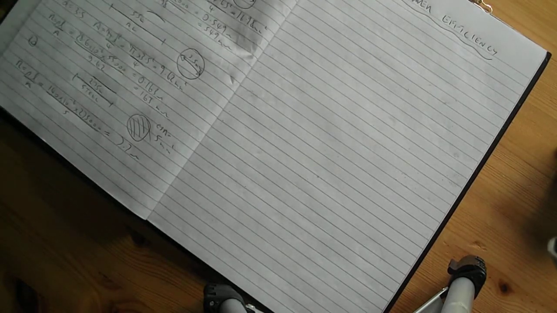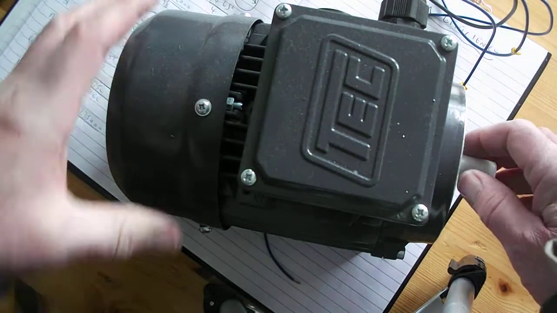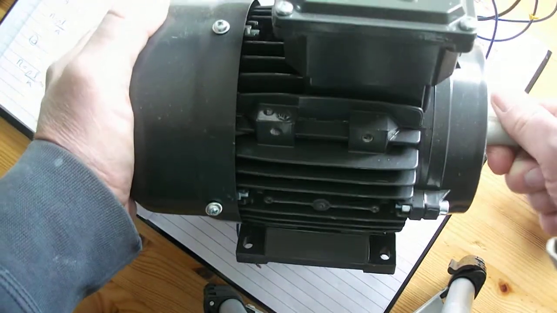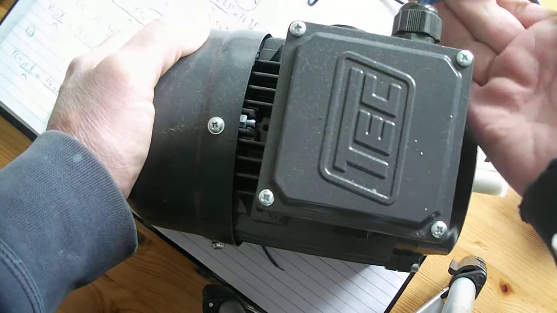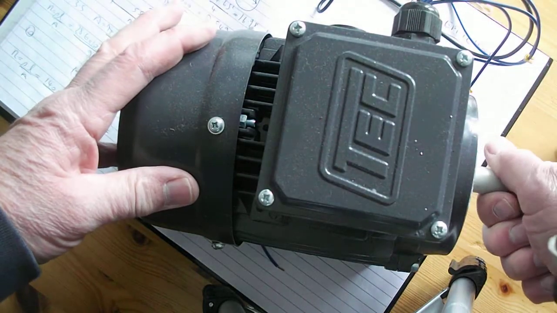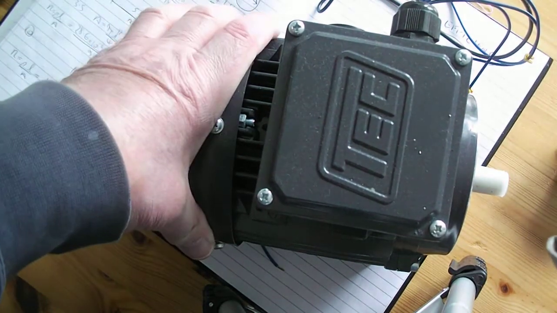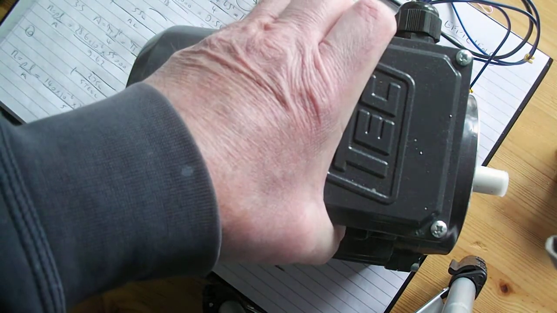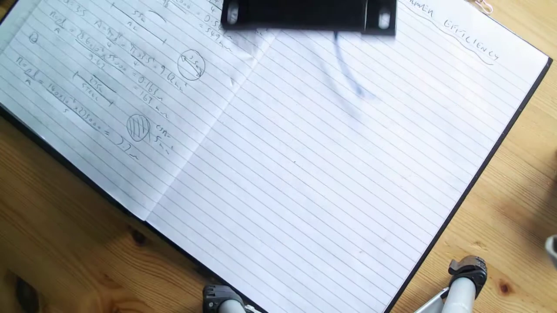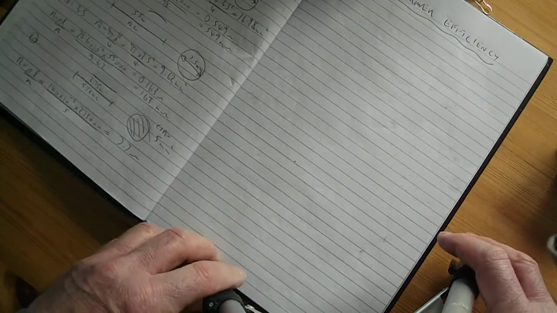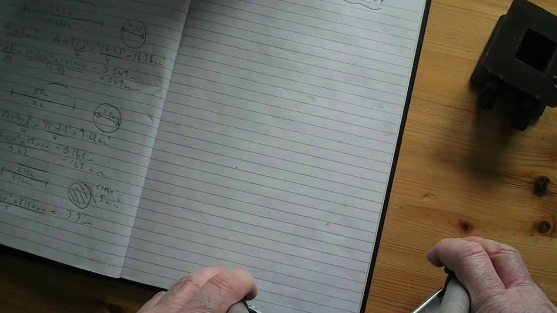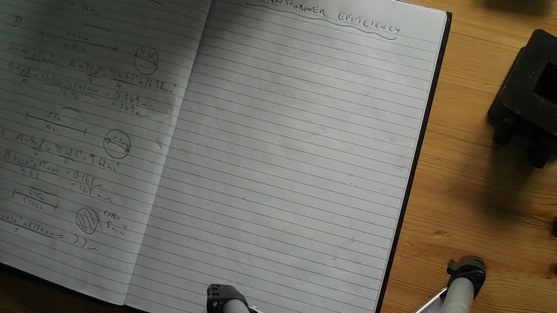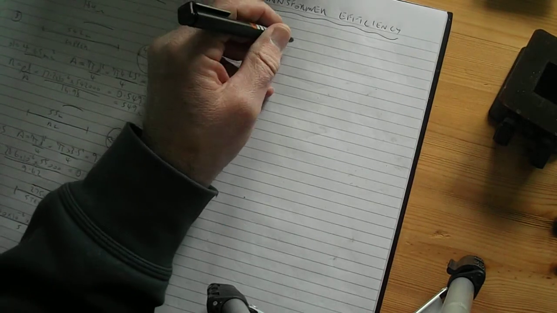The same applies with losses to any machine. For example, this electric motor. When electricity is applied to the motor, it gives us mechanical power in kilowatts, but the motor will get hot, and that loss has to be accounted for. The greater the losses in motors and transformers, the more inefficient they are. The lower the losses, the more efficient they become. So let's have a look at efficiency then.